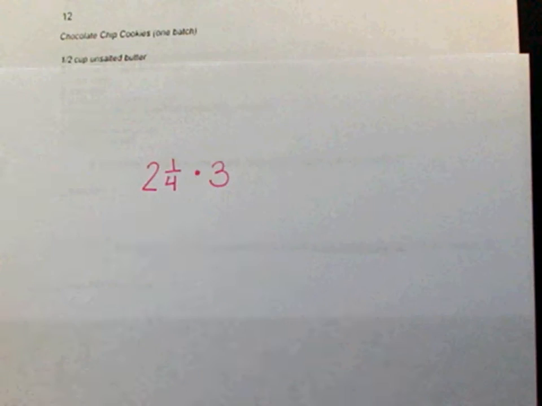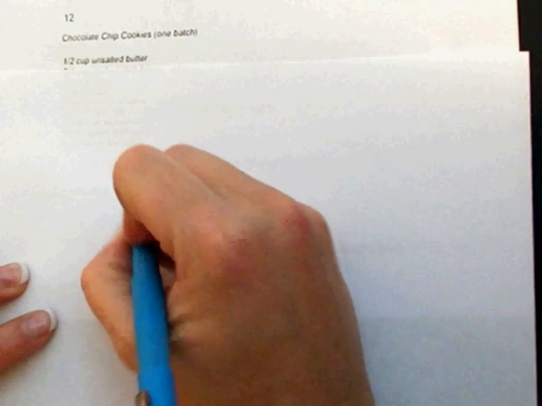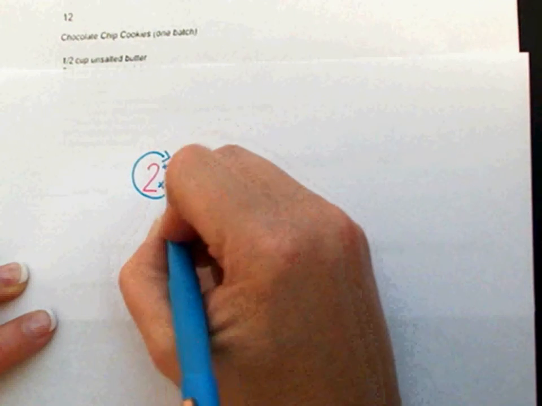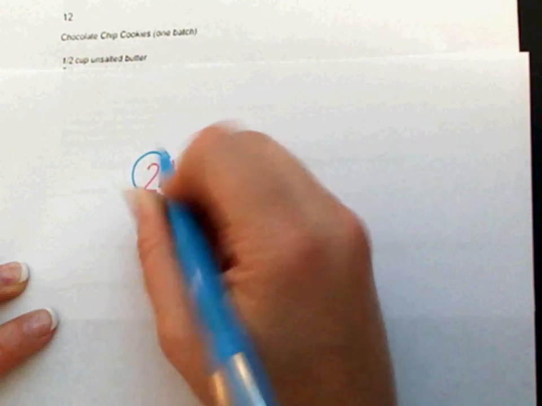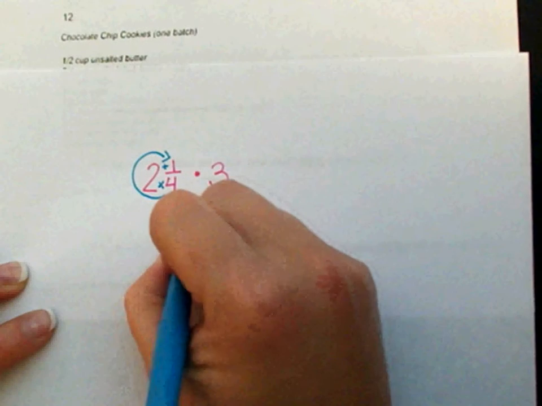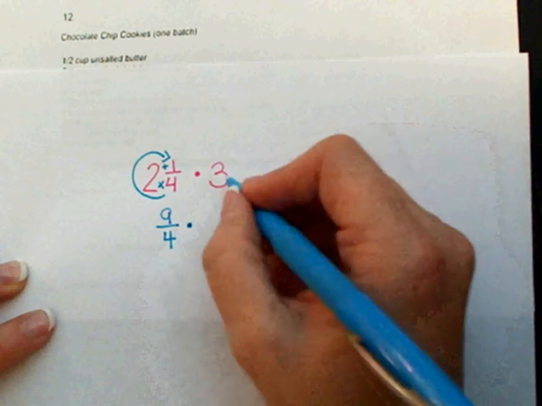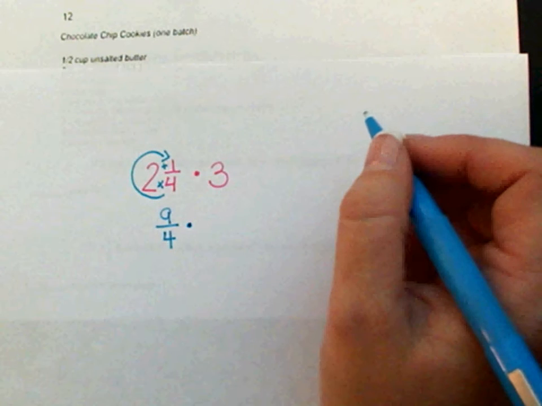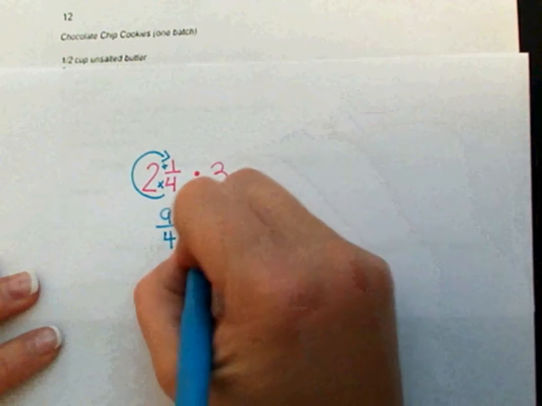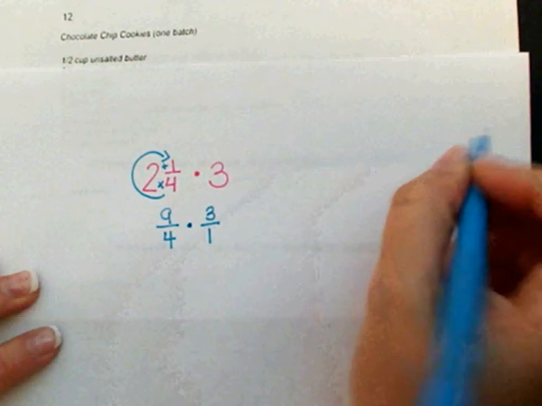First thing, we've got 2 issues with the numbers that we're looking at before we can multiply. First thing is we have a mixed number, and we're not going to multiply with a mixed number, so we need to turn it to improper. How do we do that? We're going to lasso, multiply, and add. 4 times 2 is 8, plus 1 is 9. Denominator stays the same.